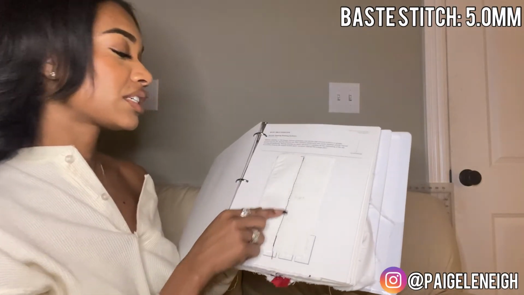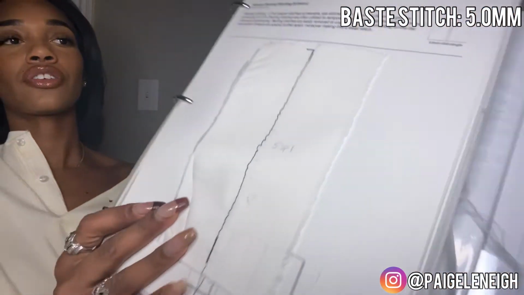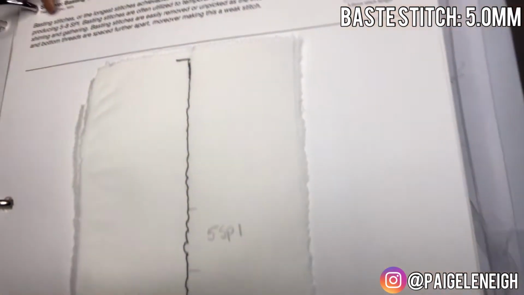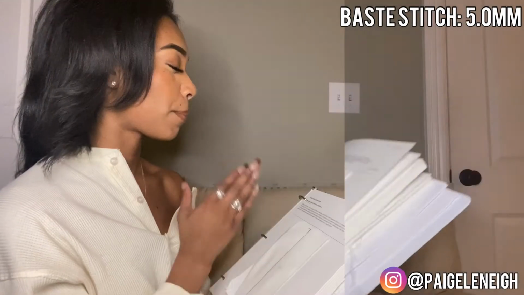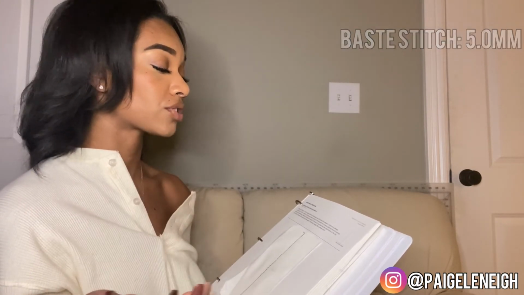Now the basting stitch, this is 5 millimeters plus. My bad, I said 4, but it's still bigger than 1 or 2. So this is 5. You can see that now the stitches are a little loose because I've basted them. It's just to hold it in place a little bit. Basting stitches, or the longest stitches achievable, are stitches that measure 5.0 millimeters or greater.